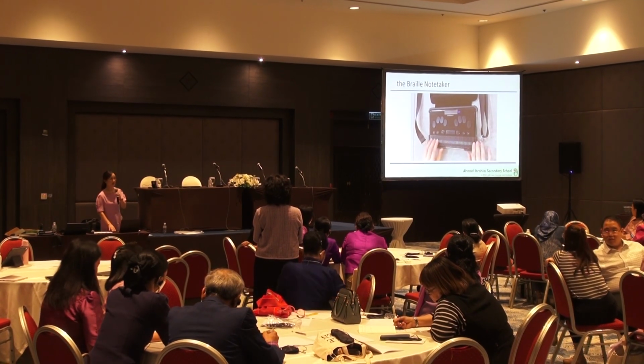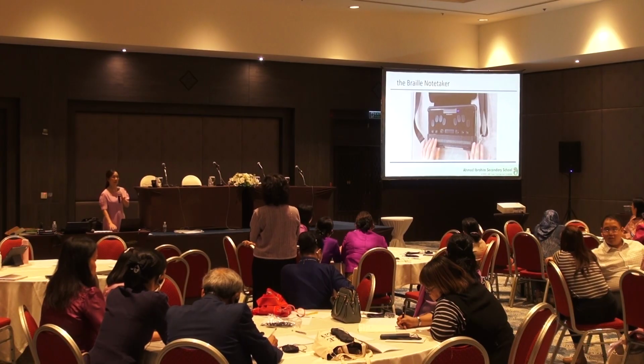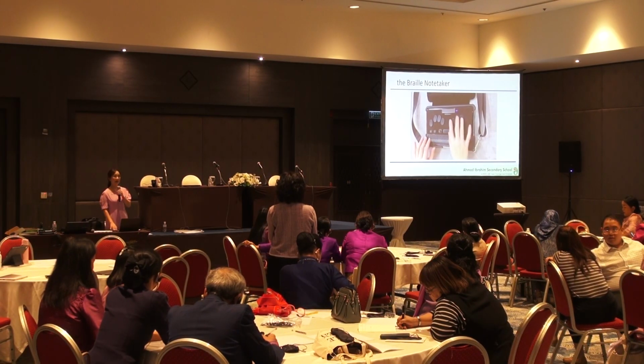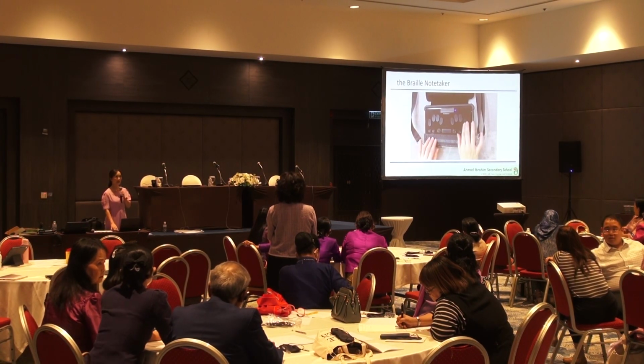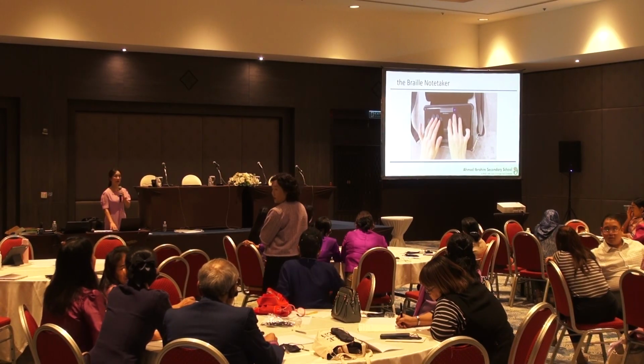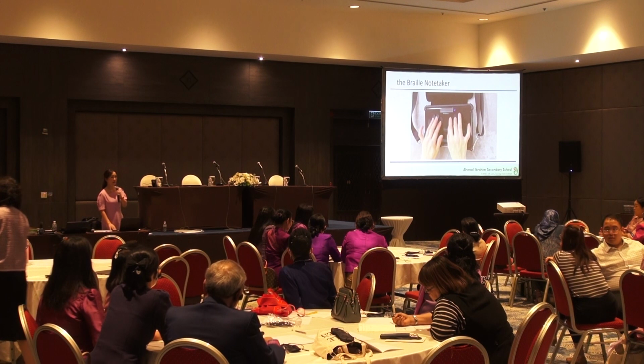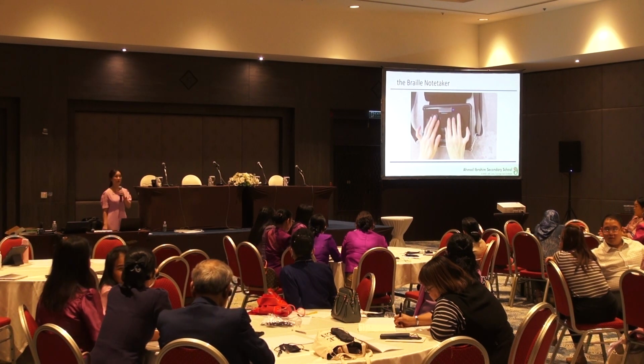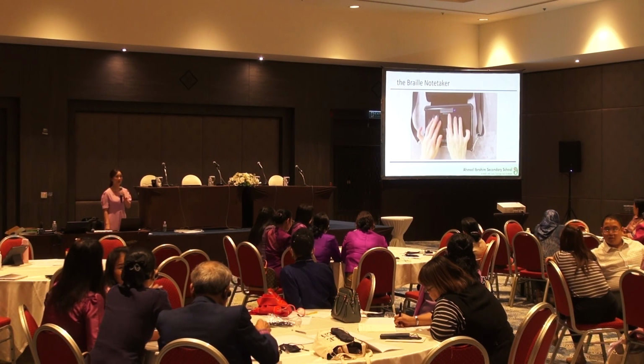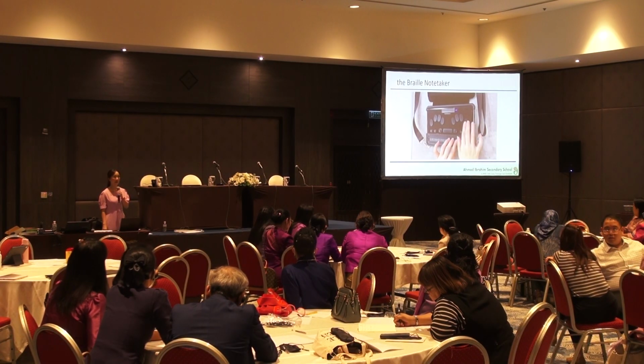Okay, it's electronic. You will see a refreshable Braille display in front, one line, and the dots go up and down because it's electronic. So this is like a mini Braille computer. We can store books inside that, and we can actually read.